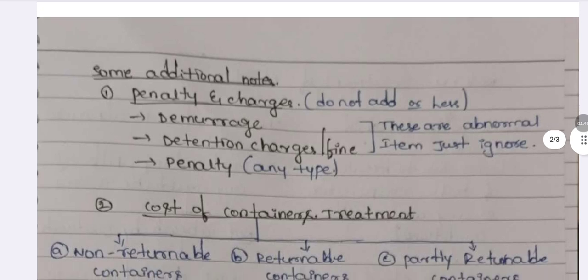Then some additional notes, like penalty and charges. These are the abnormal items. Should not add, should not deduct. Just ignore these, like demurrage, which is unnecessary delay in loading and unloading charges. Then detention charges, fines, and penalties. These should be ignored. Just ignore. These are the abnormal items.